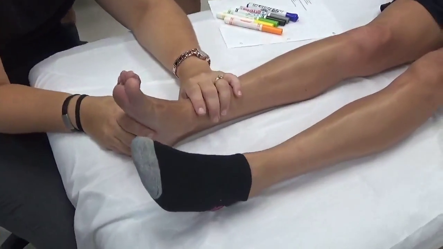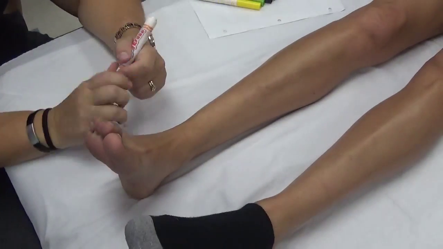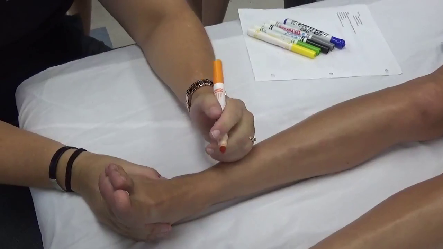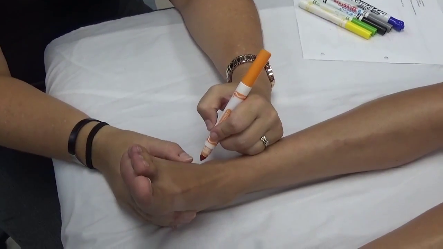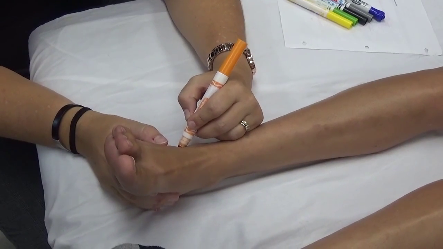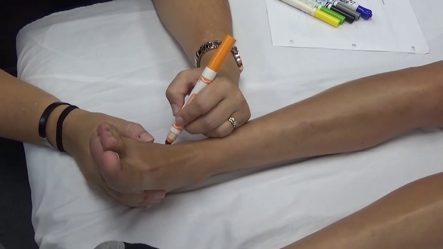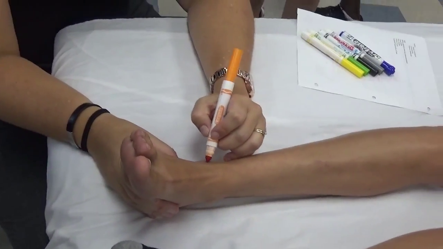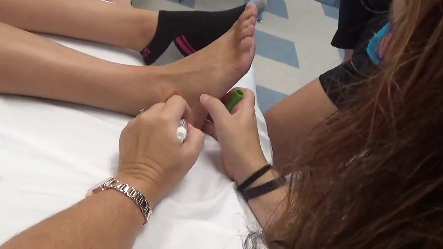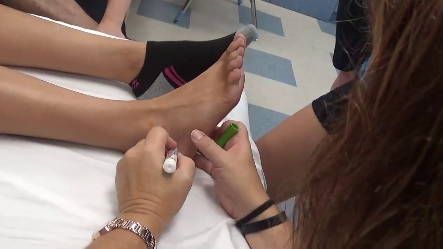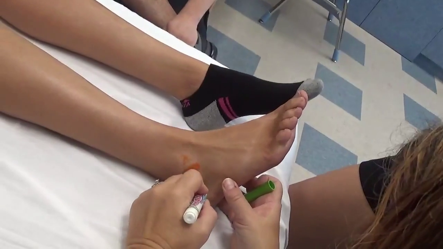CF, and the PTF. So, in palpating them, the anterior talofibular ligament is the most commonly sprained ligament in the body and is the most common athletic injury. Anterior talofibular ligament. That's the calcaneofibular, CF.